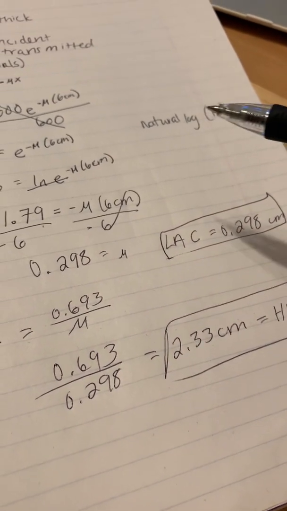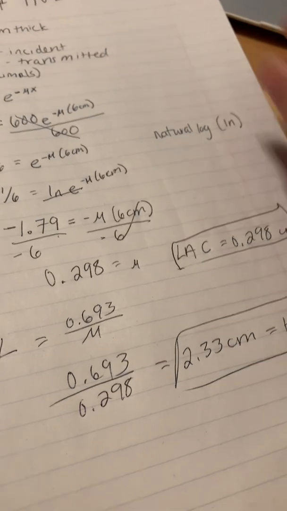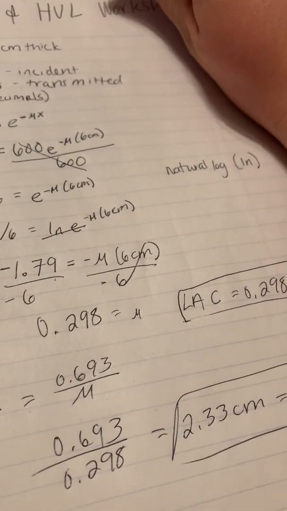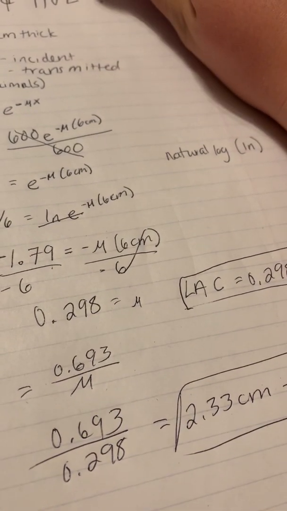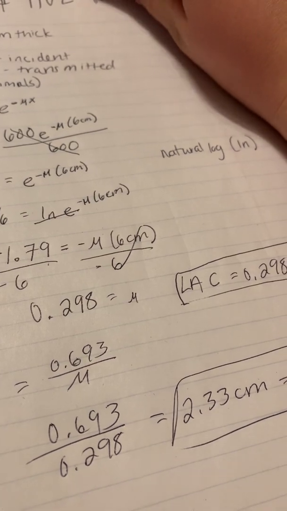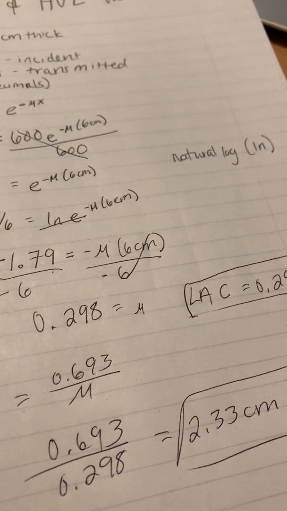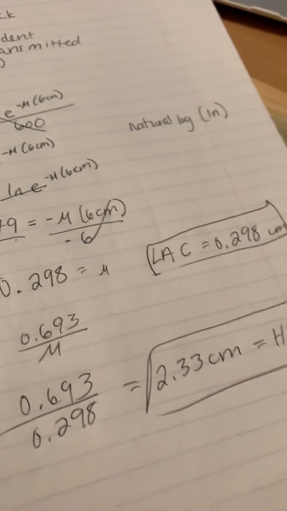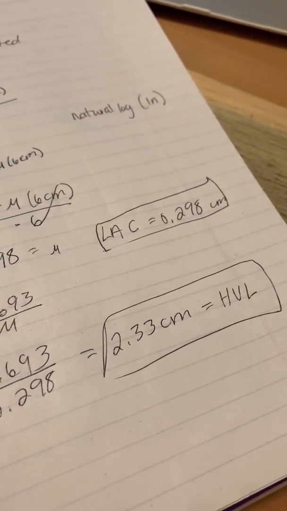And now you're going to calculate number 2 on the LAC worksheet. And you're going to use that, and you're going to calculate the half value layer of the fat, which is the question of number 2. And so you'll have 2 answers for number 4.